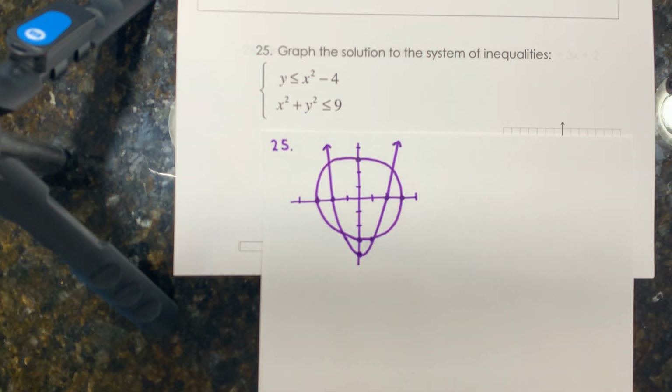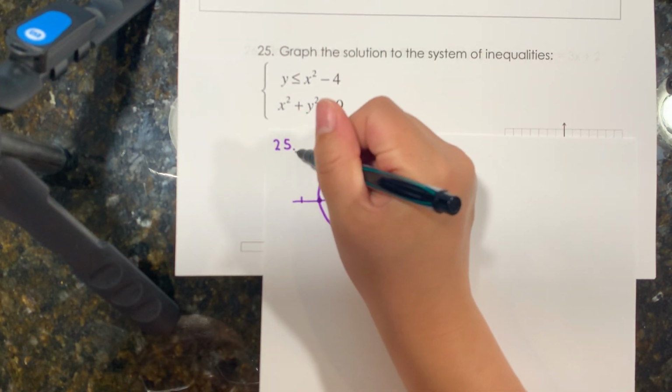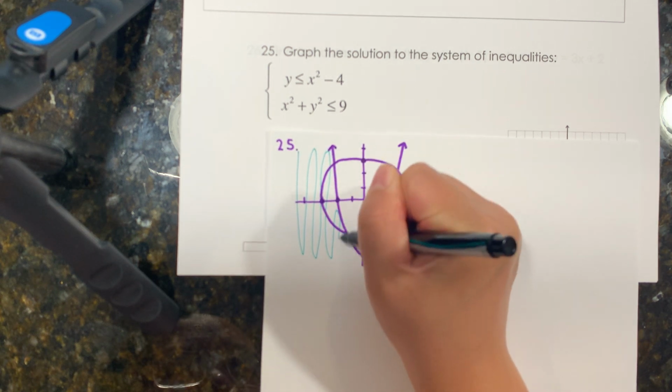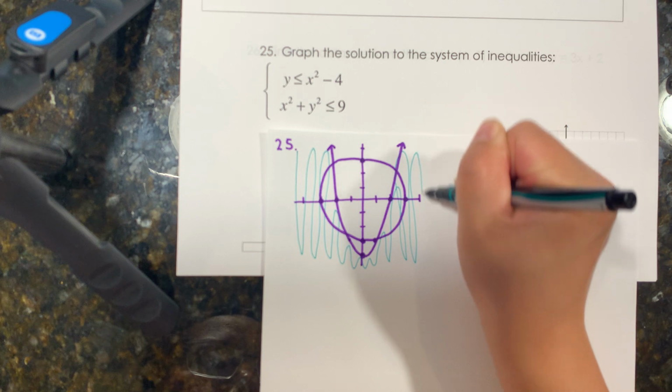Okay. And now we're going to be diagramming or shading. So for this one, it says that we are going to shade everything below the parabola. So below the parabola would be basically everything outside of the parabola. So for that, it would be all of this.